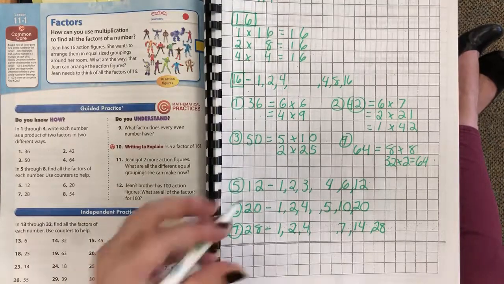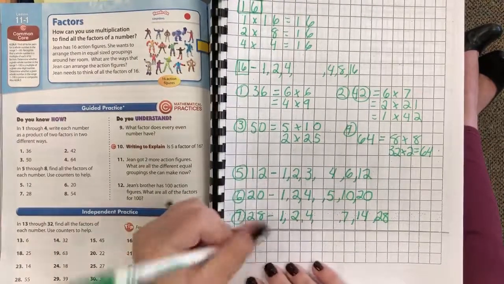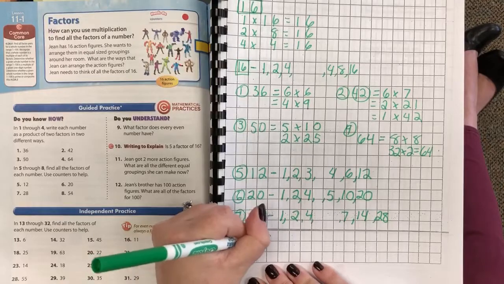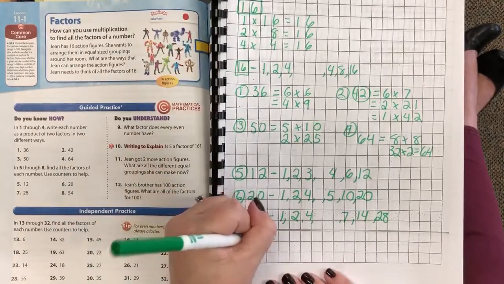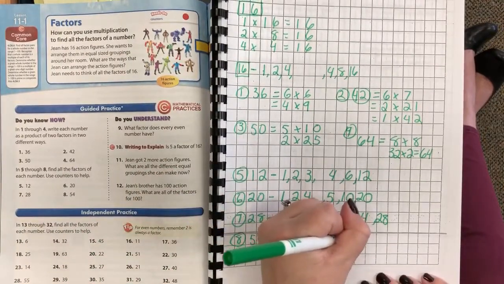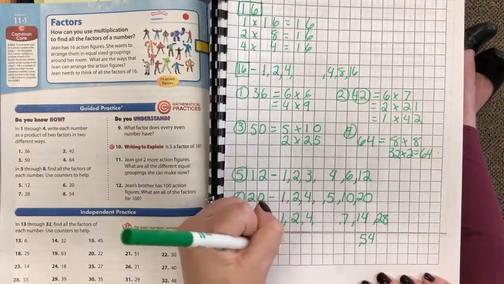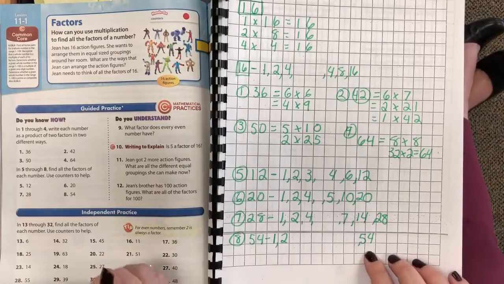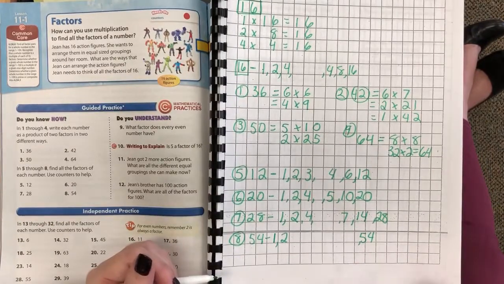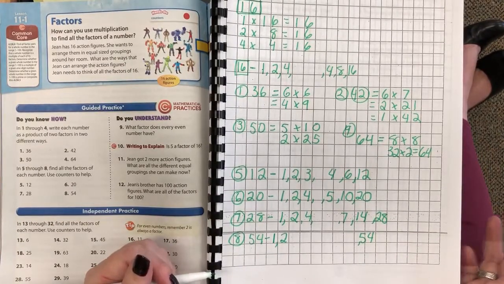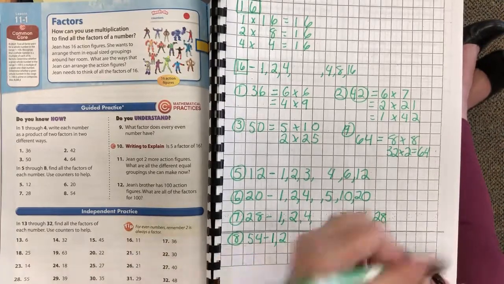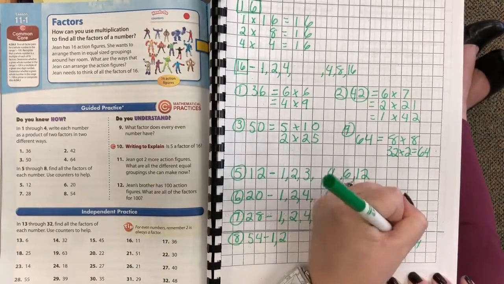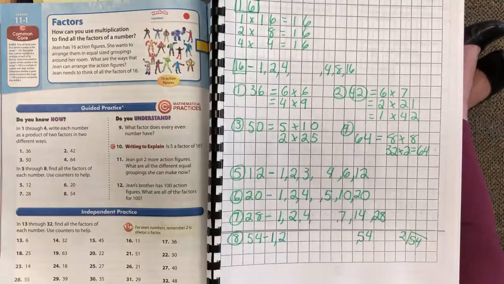Okay, last one. 54. So again, I start with 1. I'm going to end with 54. It's an even number, so I have a 2. What is half of 54? That might be hard to do in my head. So I might need an extra sheet of paper here so I can do 54 divided by 2.